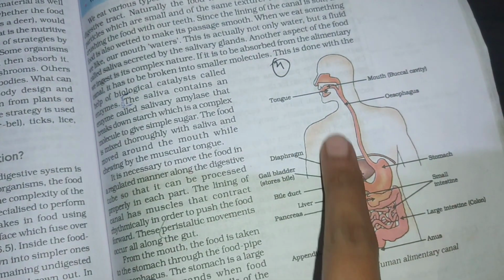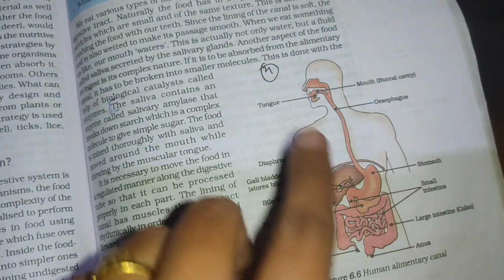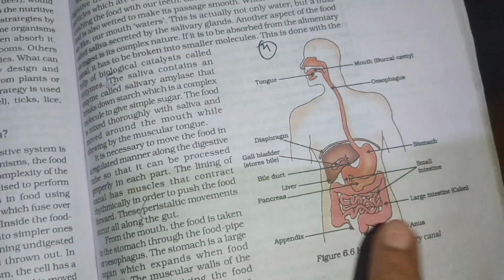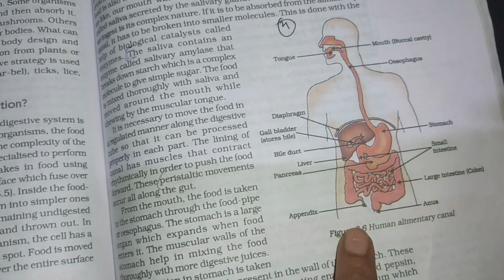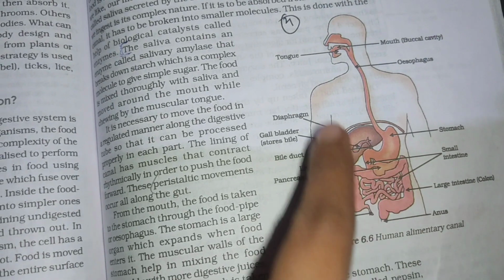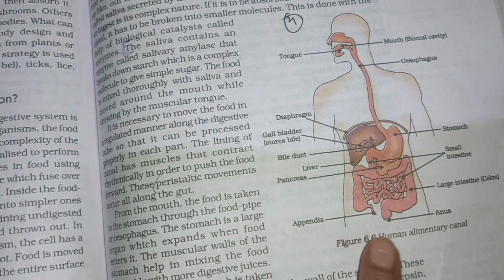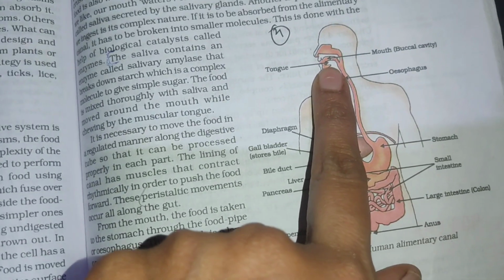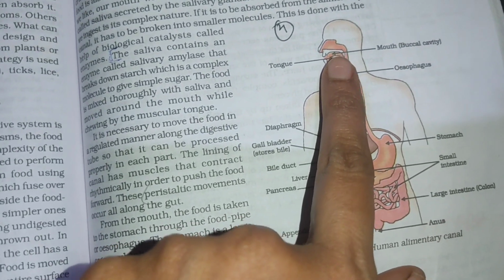It has various different parts. We will discuss how the food passes through all this, how it is processed, how it digests, and how the undigested food will be excreted out. Let's see. First, the food enters into the mouth. We take food from the mouth.